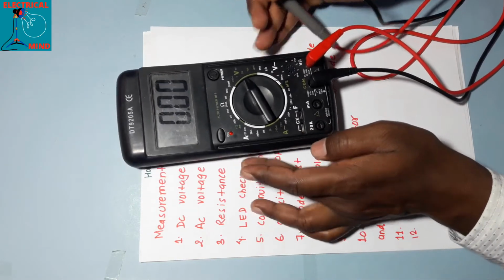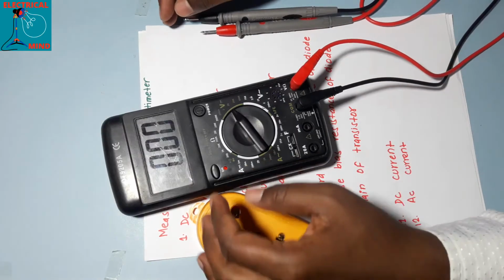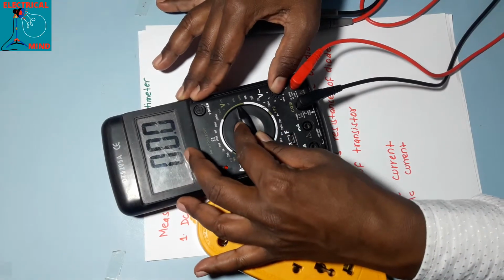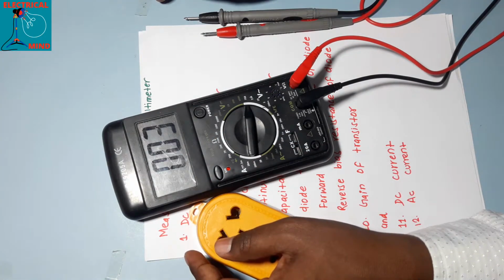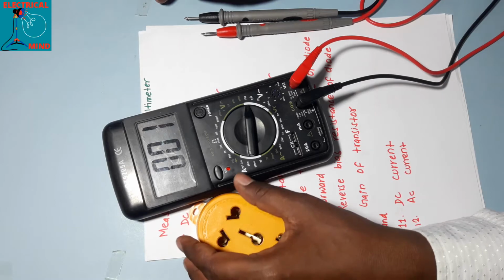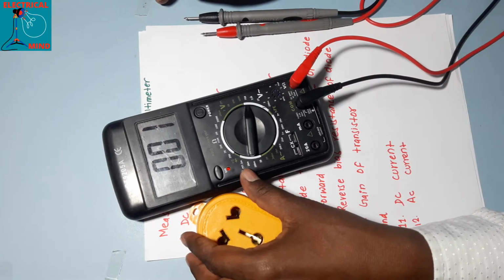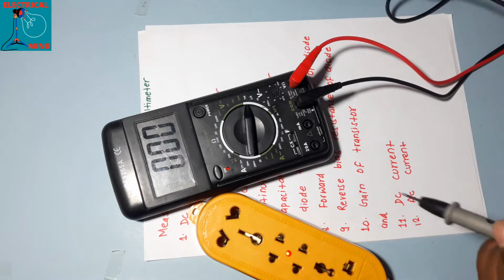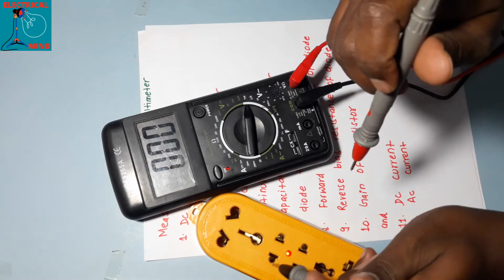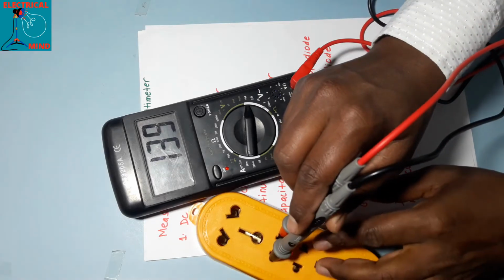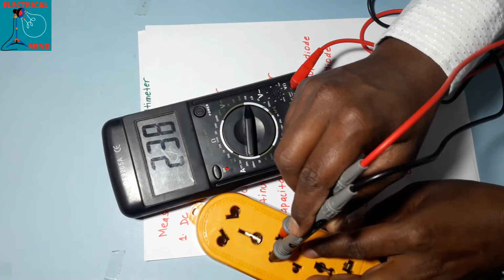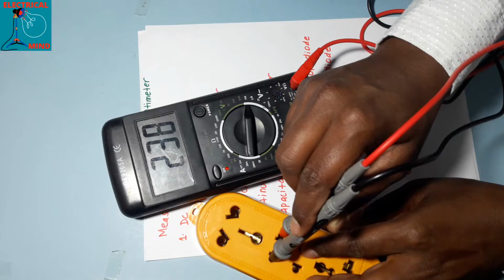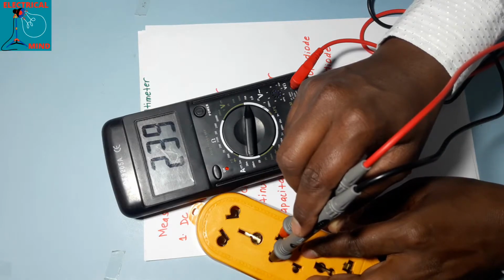Now, point number 2, AC voltage. To measure AC voltage, set the pointer to AC volt. Here I have set it to 750 volt, since the voltage in our home is 240 volt. And now connect the 2 points of the multimeter to the 2 points in a port. And as you can see, the multimeter is showing 234 volt. This is how you can measure the voltage of any AC system.